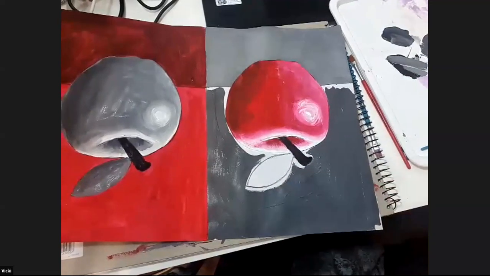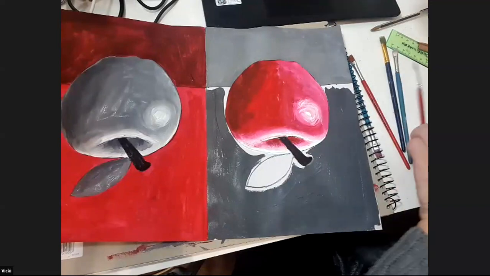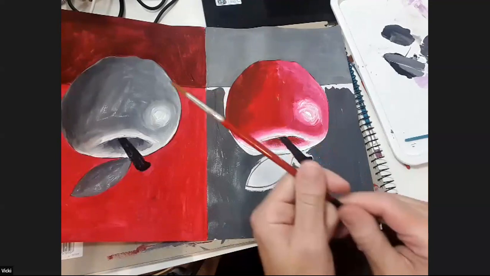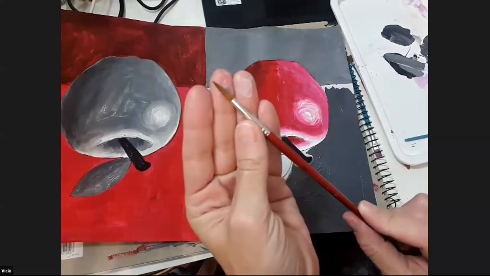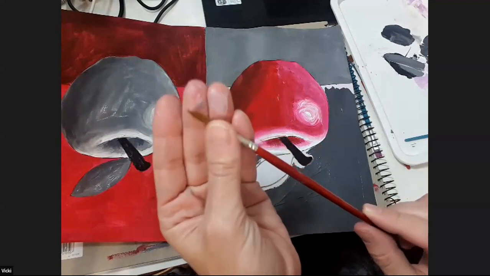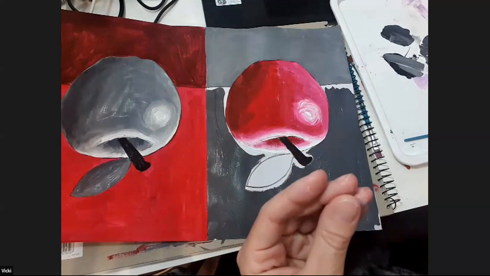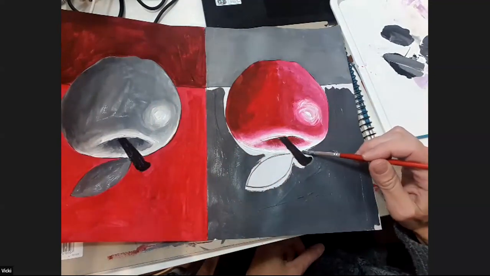Okay, now here's my small paintbrush. Here's a pointy. Can everybody see my paintbrush? I'm using a pointy one so that I can get into those corners. Makes it easier to get into those corners there. There's a point.